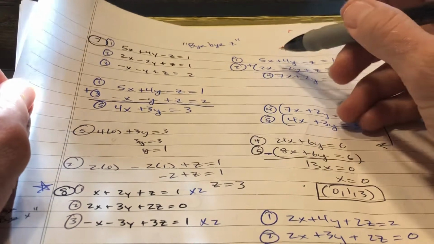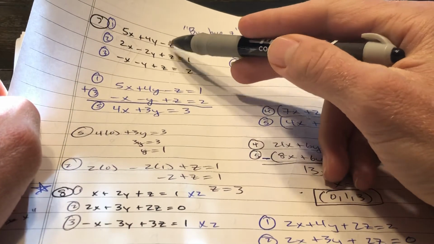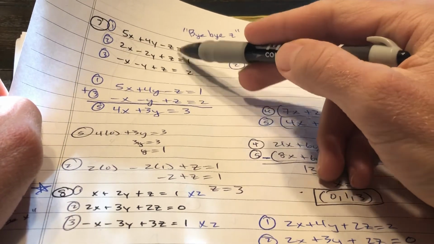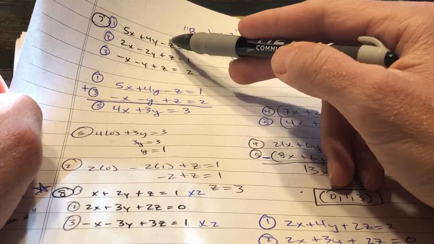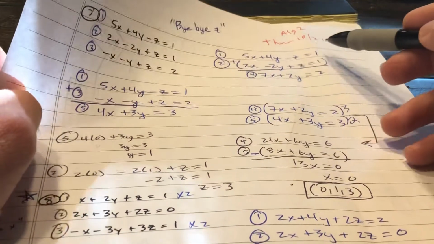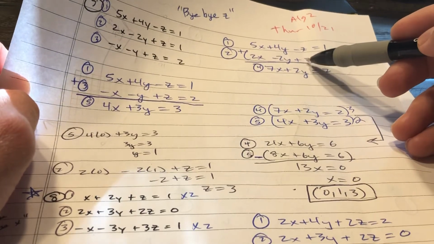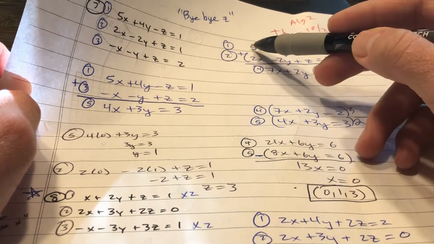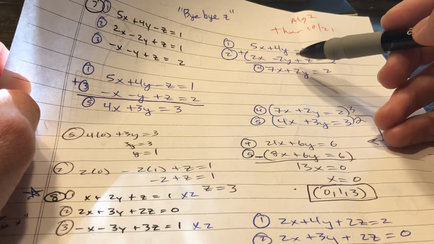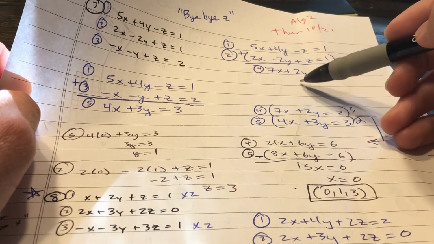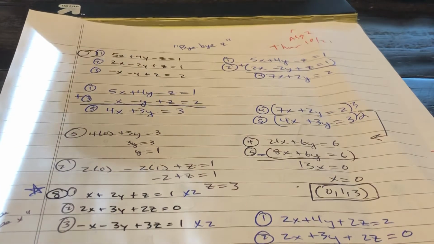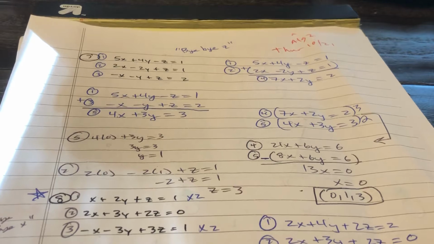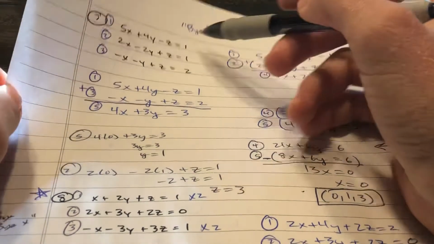I'm going to say bye-bye z because the z's match up so nicely. If I take equation 1 and equation 2 and add them together, the z's will cancel. So I rewrote equation 1 and 2 over here, and that's probably the best thing to do while we're getting going. 5x plus 2x is 7x. 4y plus negative 2y is 2y. 1 plus 1 is 2.